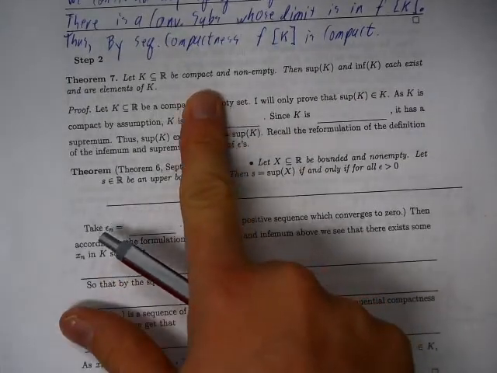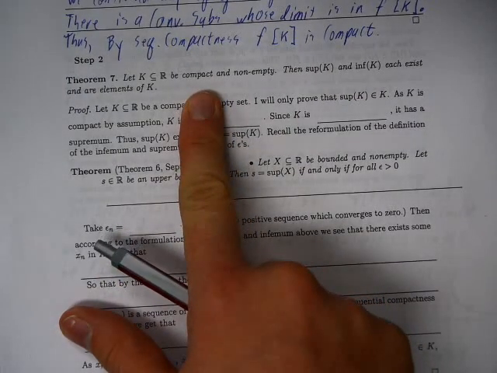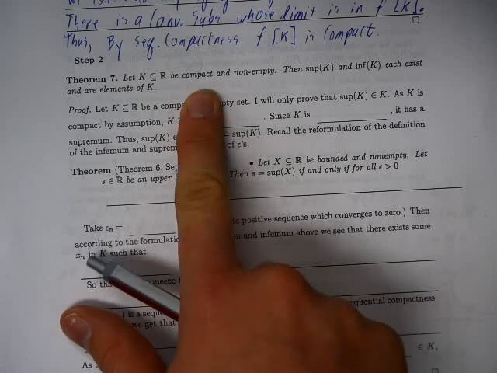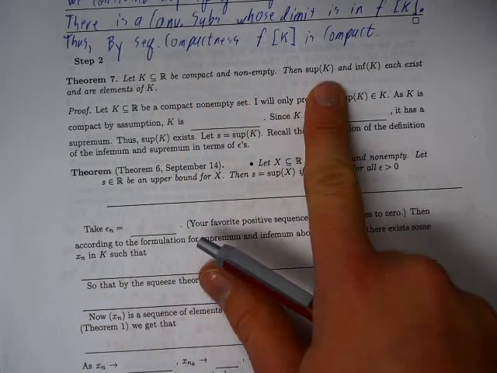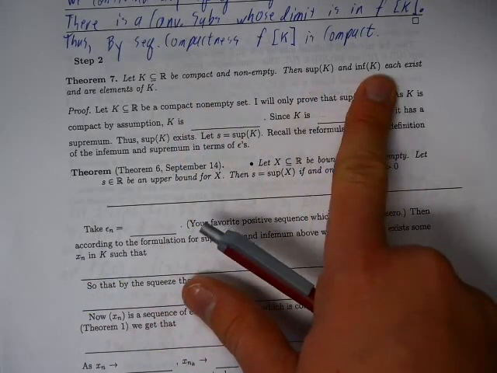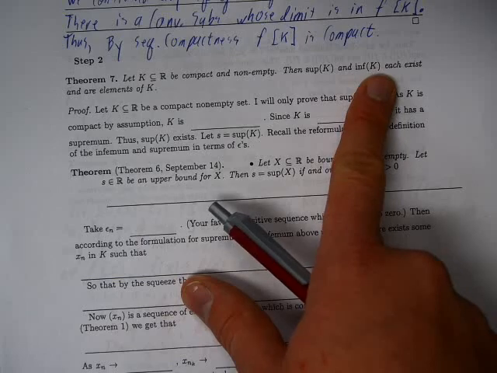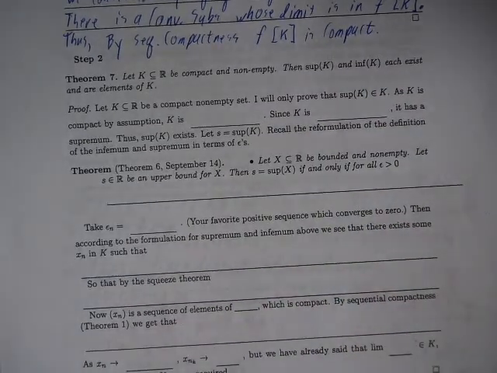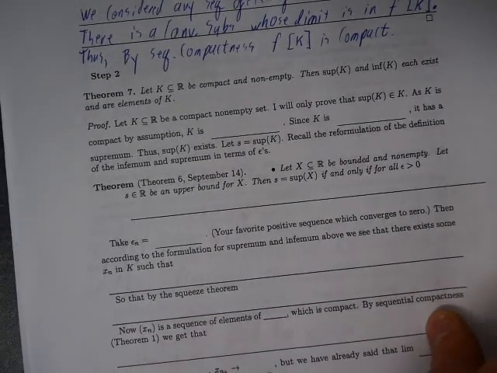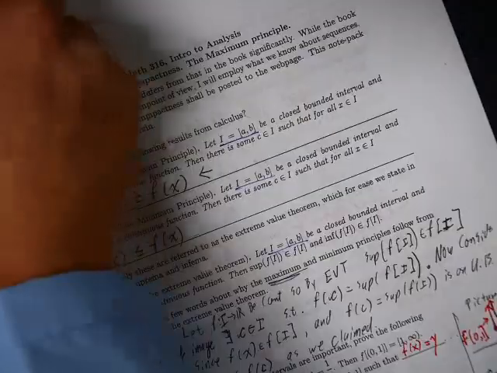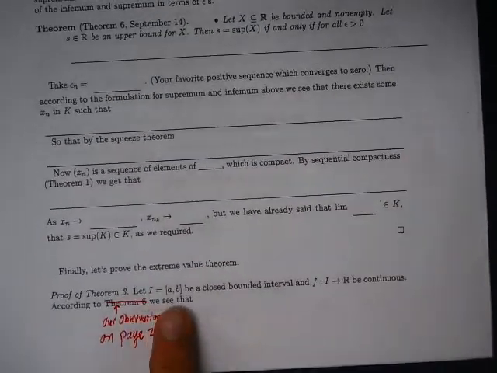So, the last thing we need. Let's let K be a compact non-empty set. Then the supremum of f of K and the infimum of f of K each exist and are elements of f of K, is what this next theorem will say. Maybe instead of doing that right now, let's actually prove the extreme value theorem. That was my goal to begin with, and I think I can do that in the 2 minutes I have. So let's prove the extreme value theorem.